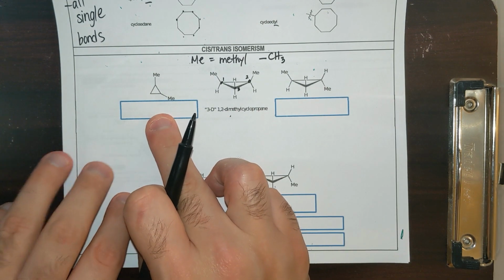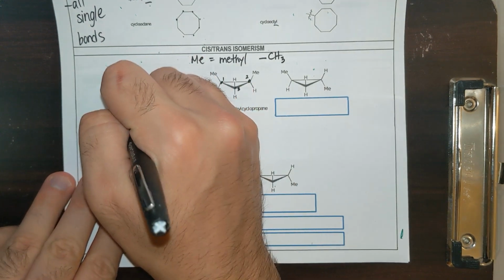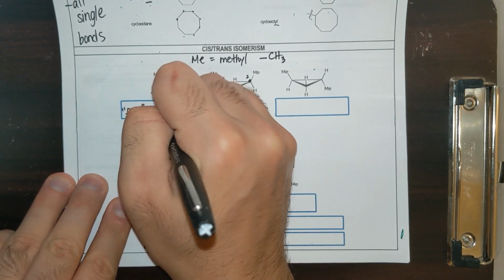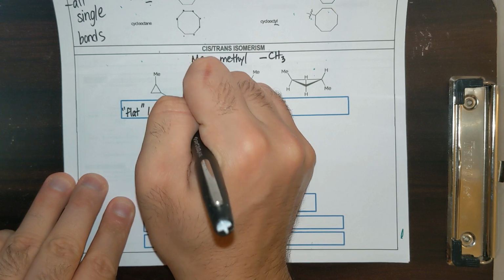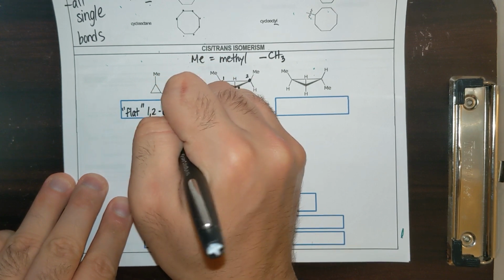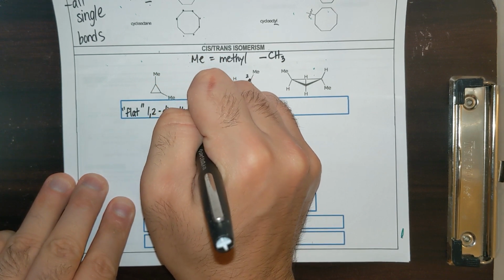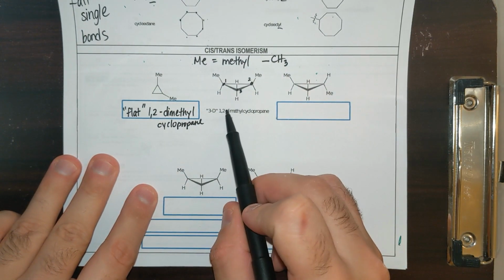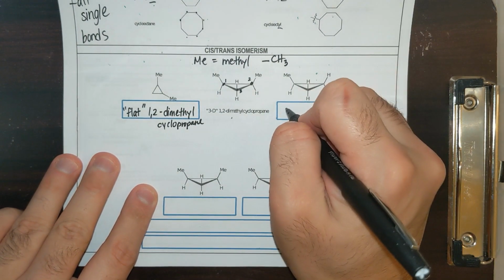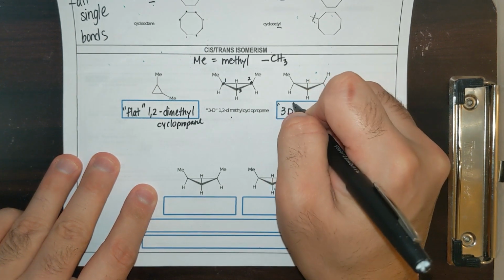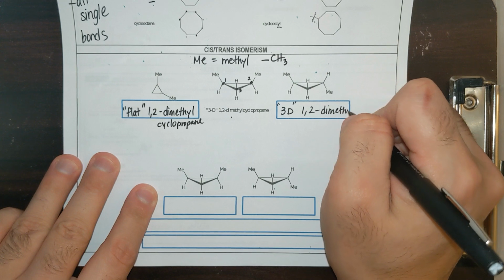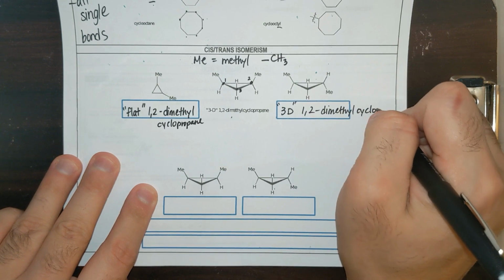Flat, if I'm looking at it flat over here, this is going to be a flat 1,2-dimethylcyclopropane. But this cyclopropane, 3-dimensional, is a little bit different than this 3-dimensional cyclopropane. These are both 1,2-dimethylcyclopropane.